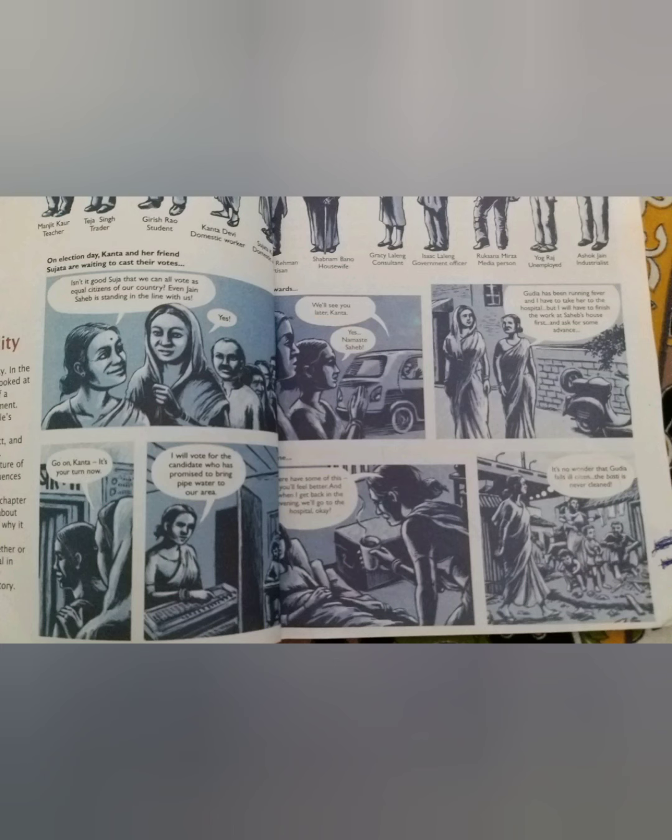So both had come to cast their vote, and both were standing in the queue. She was just thinking, I will vote for the candidate who is promising to bring pipe water to our area. She was thinking that whichever person can bring water supply to my area, I will give my vote to him only. Actually, we vote for those who fulfill our demands, right? So we can see Kanta is also doing the same thing.